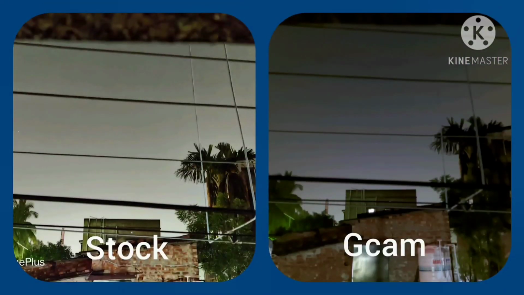This is another sample taken with the Gcam and the stock cam. So you can see that the details are more in the Gcam compared to the stock cam. So here for the night shots, I will go with the Gcam compared to that of the stock cam.